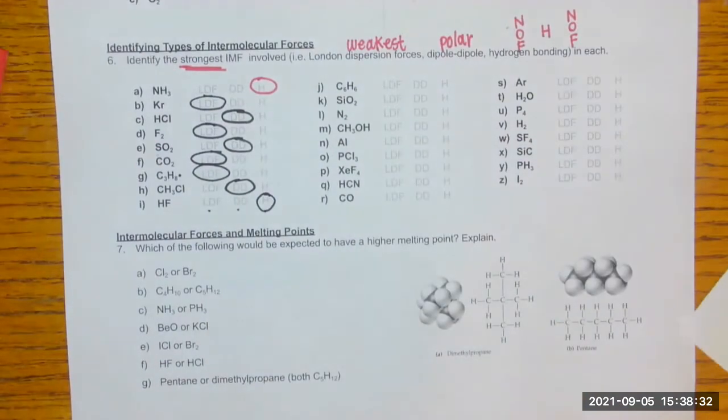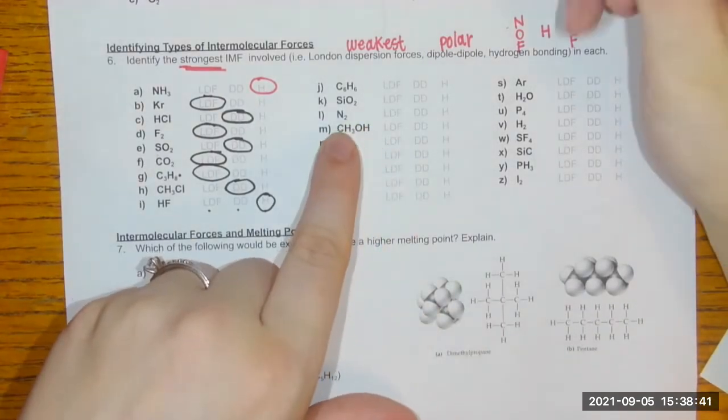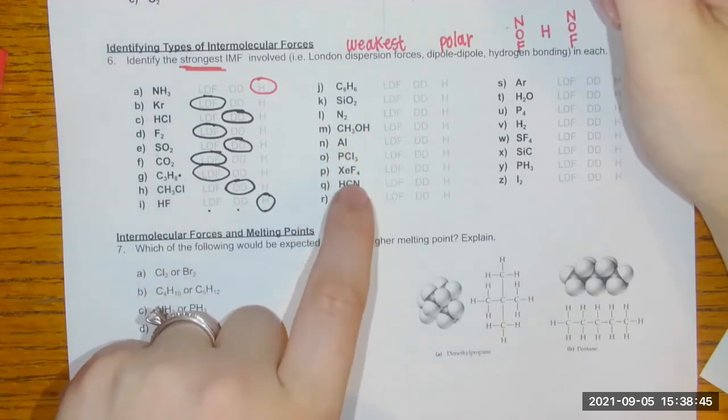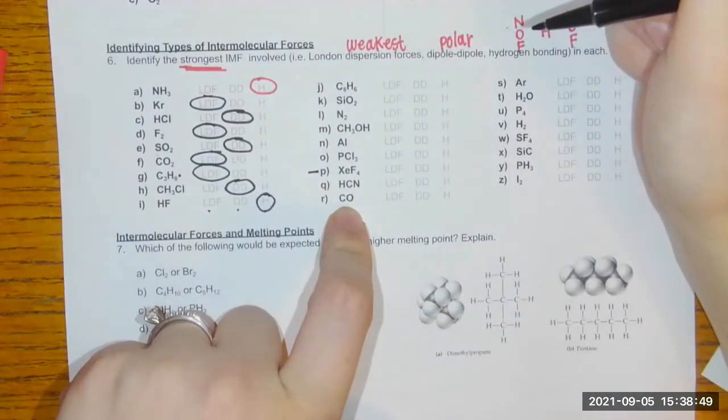All right, let's see. I'm not going to give you all of these because I did give you some hints. But let's see. Are there any ones that are quite tricky? This one's a little tricky. I'll come to that one.